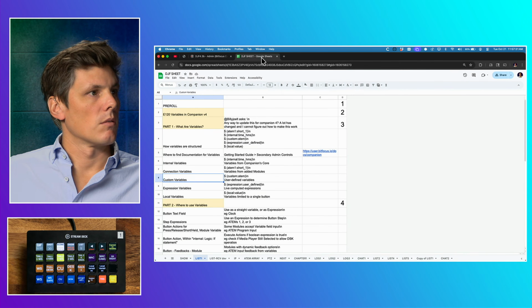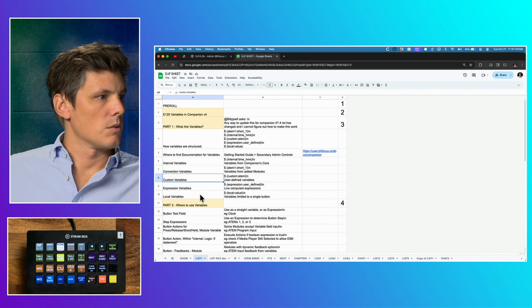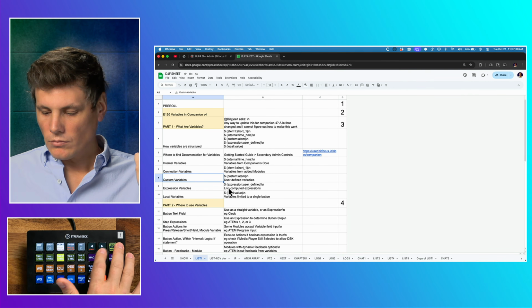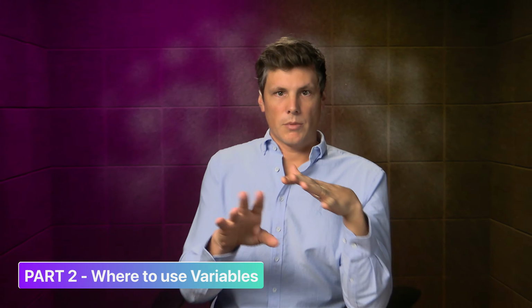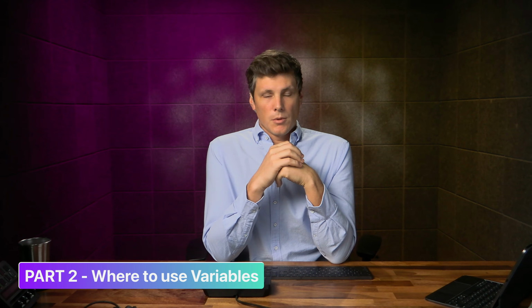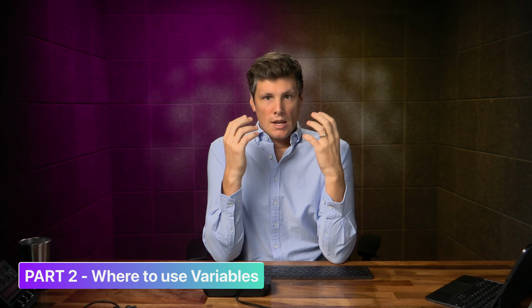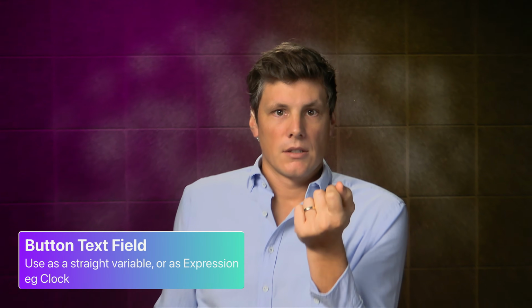All right, let me just check what's next. Expression variables, local variables. I think I did that. And we should come to part 2, which is where to use variables. So I've been into this a little bit, but so far I've shown you what variables are available in terms of internal modules, connections, expressions, local ones. But now, where are you actually going to use them? You created the variables, that's great, but what fields do you put them in to make them work? So the first one we're going to do is the button text field.